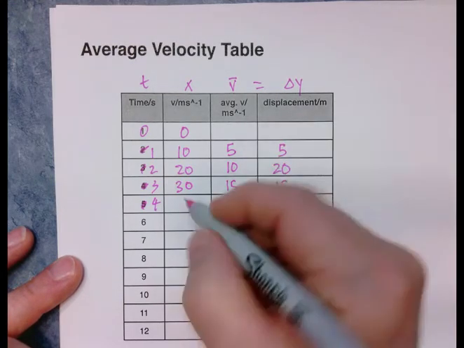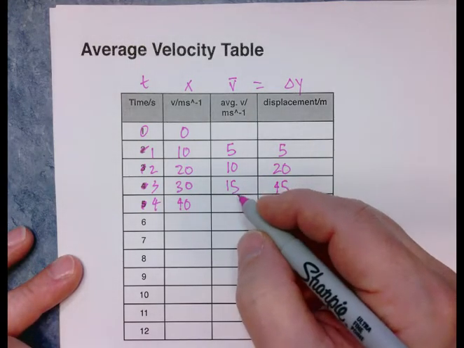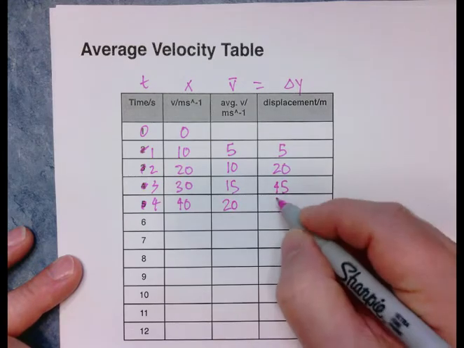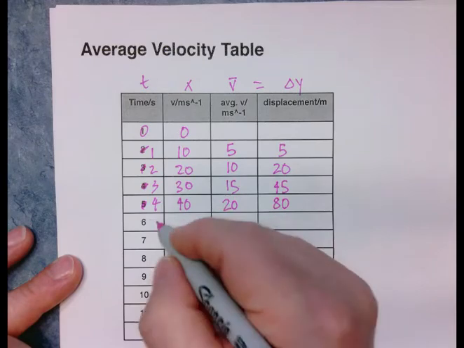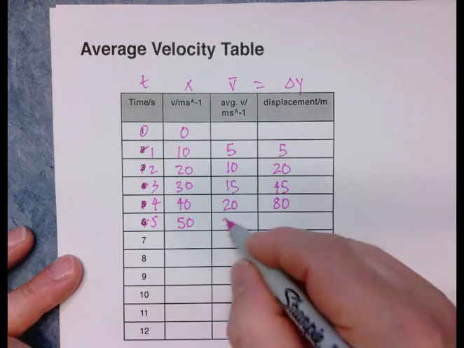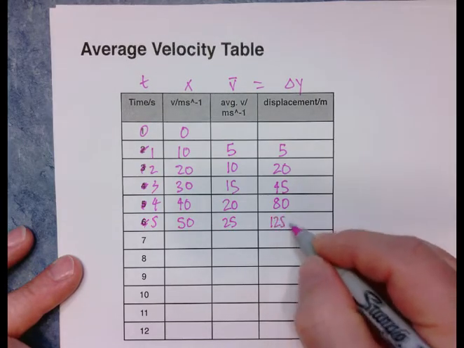Now we have an instantaneous velocity of 40, an average of 20, and that would give us a displacement of 80. And then after 5 seconds, we have a velocity of 50, an average velocity of 25, and that would mean that the displacement would be 125 meters.